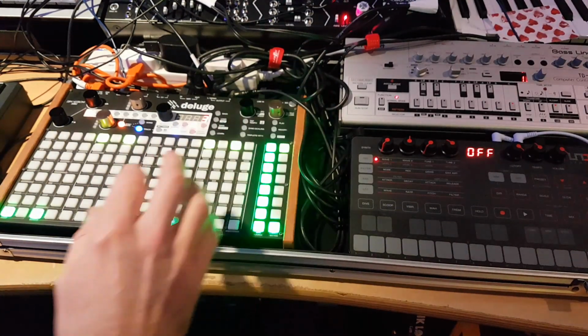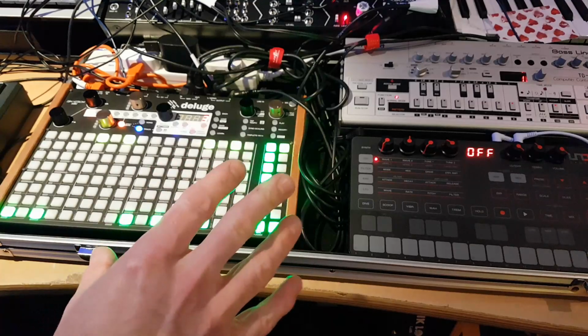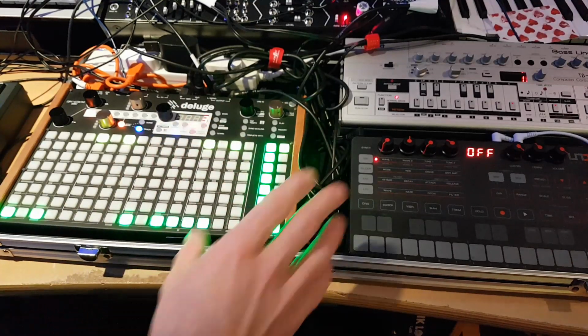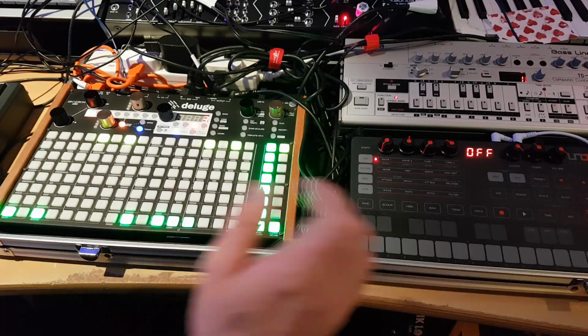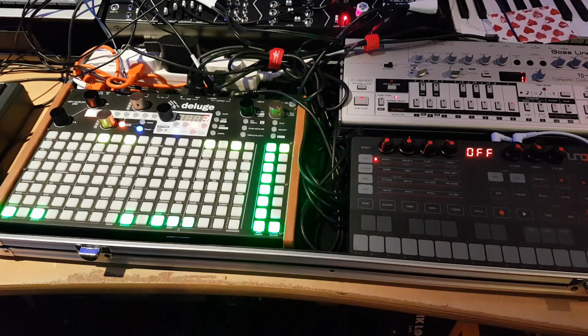Okay. The slide's not quite as sexy, if that's the right description, as on the 03. There is a very slight difference. If you have a listen again.